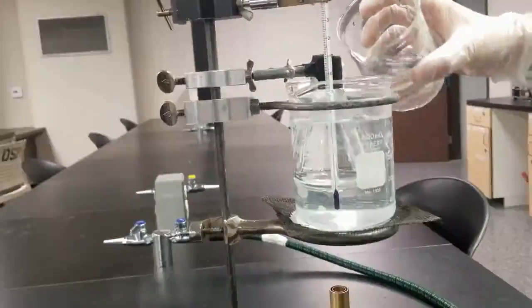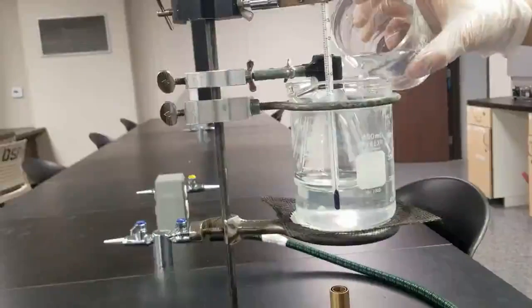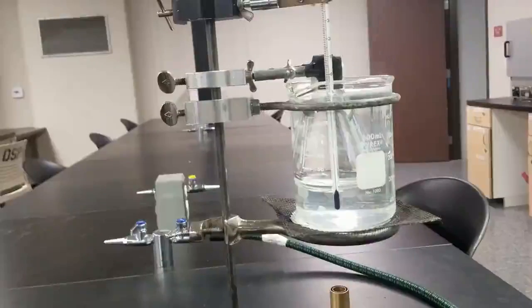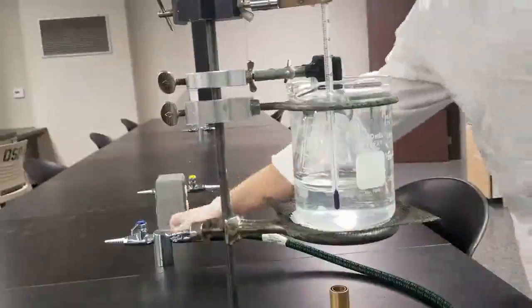Add some water to get the water as high up as we can get without worrying about it spilling over. Turn our heat back on.